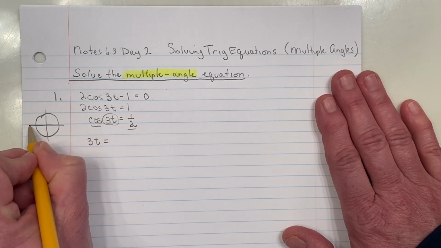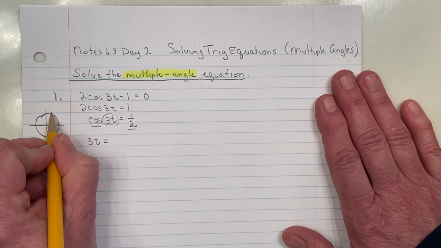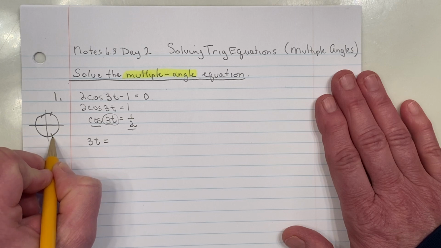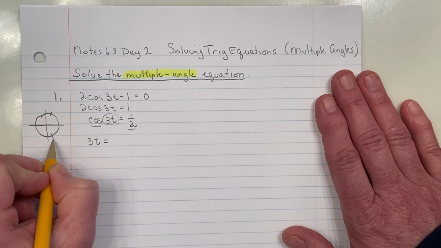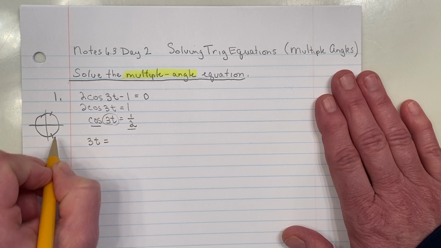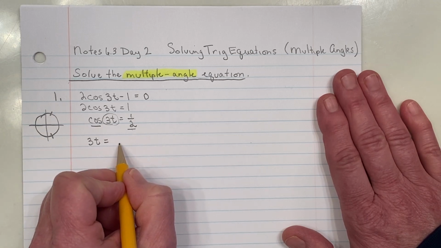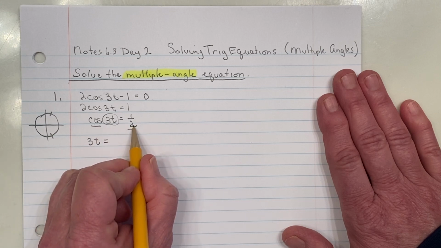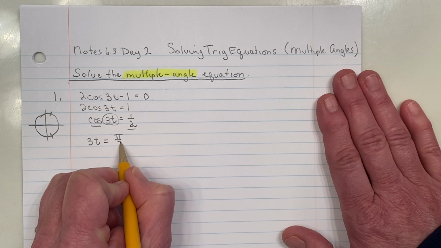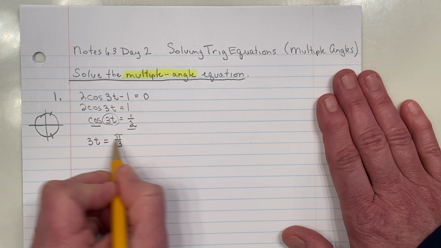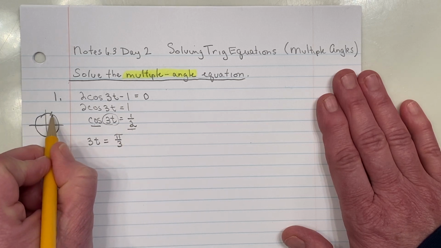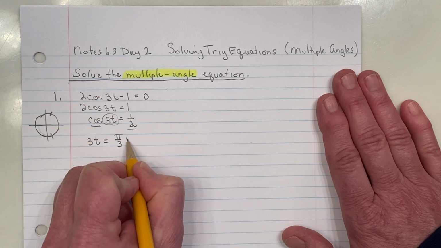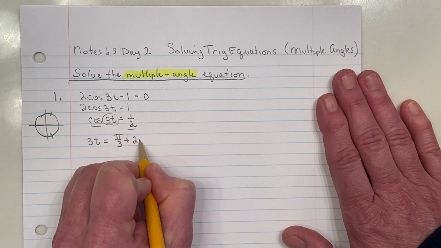So we should have our unit circle. The x coordinates of 1/2 on the unit circle occur here and then also here. So this is pi over 3 and this is 5 pi over 3. So I'm going to actually set up two problems here. One of the angles that has an x coordinate of 1/2 is pi over 3. And then I'm going to remember at pi over 3 that if I go around 2 pi, I'll be back here again. And if I go around another 2 pi, I'll be back here again. So I'm going to add 2n pi.